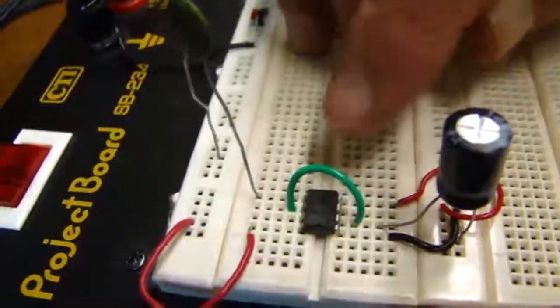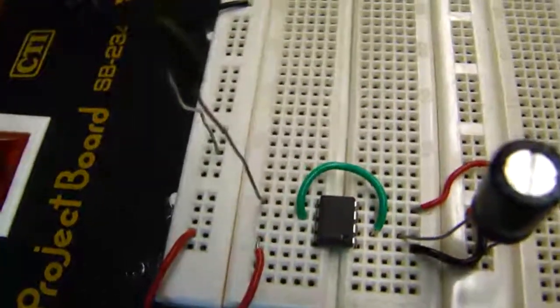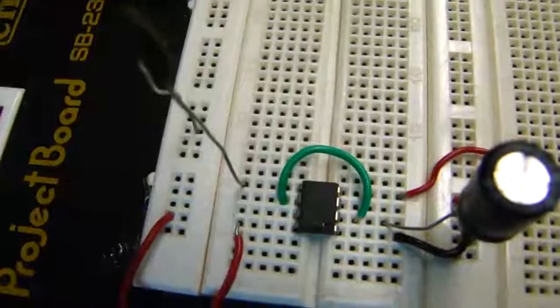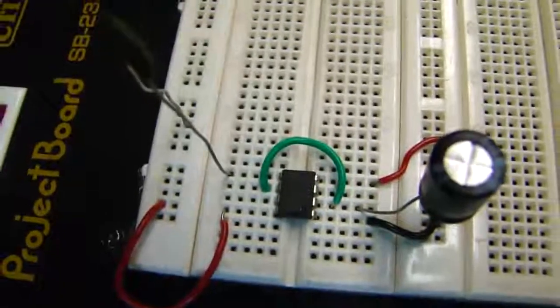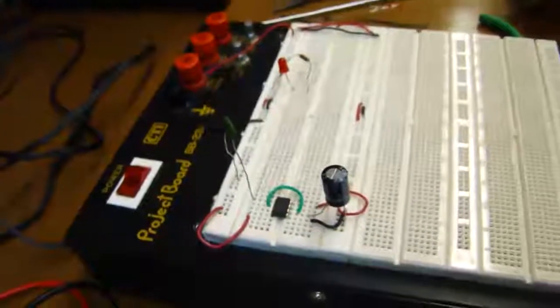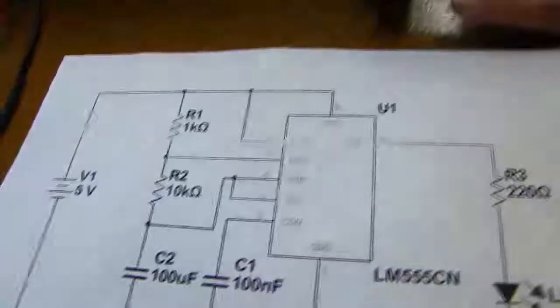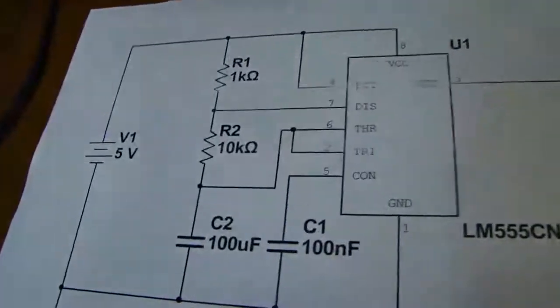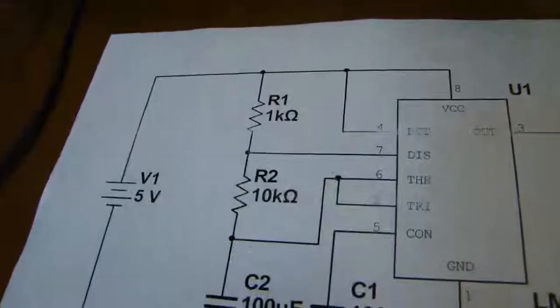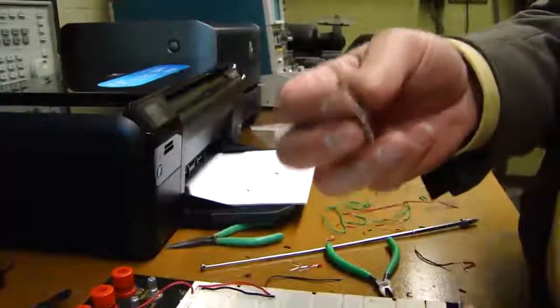However, as you see, it jumps over, so I'm going to lay it down so that I can have access to the IC if there is a need to change it. After that, the next component that I think of is R2, which is 10 kilo ohm. This is 1K, so this is 10, and 10 kilo ohm is between pin 6 and pin 7.